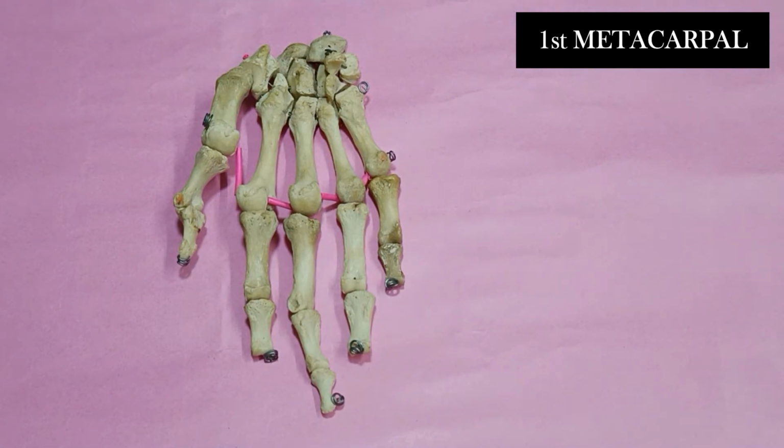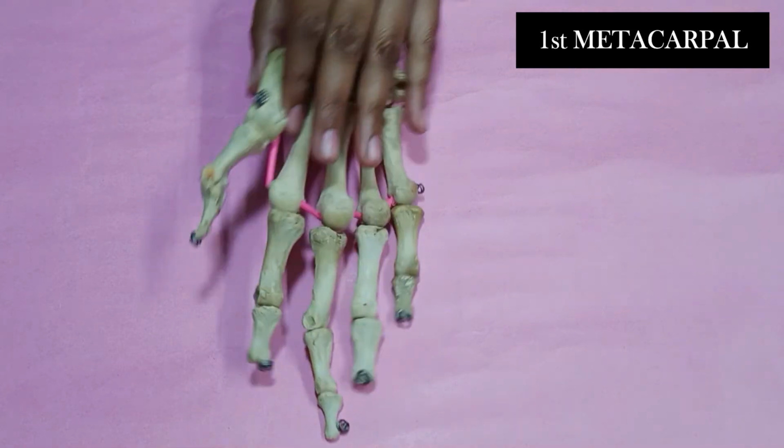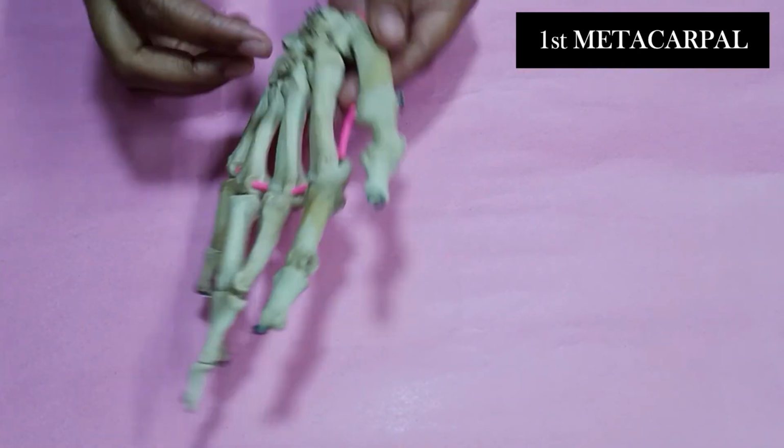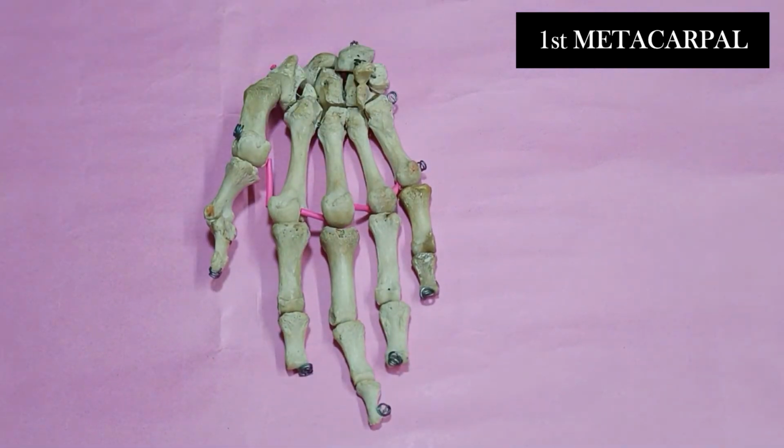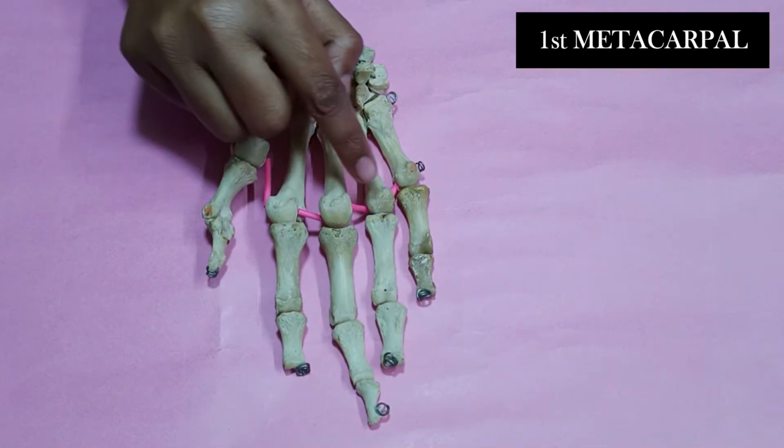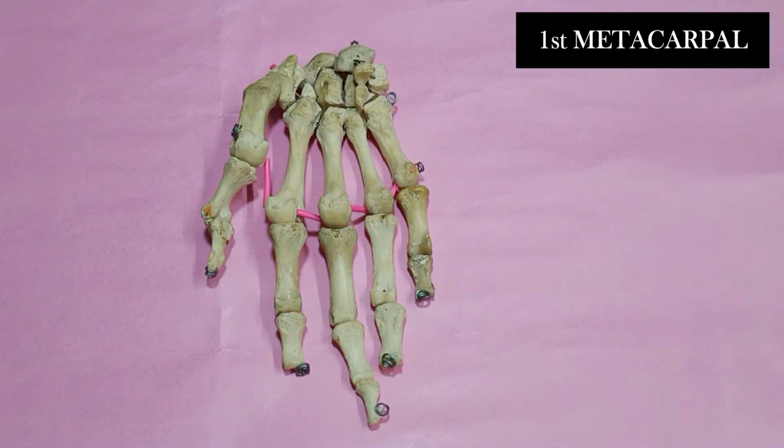Next, the dorsal surface of the shaft is uniformly convex. So this dorsal part is obviously convex in nature. Then the head is less convex and broader from side to side than the heads of the other metacarpals. So you can see the head is less convex than the others.